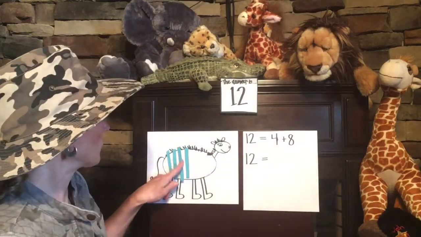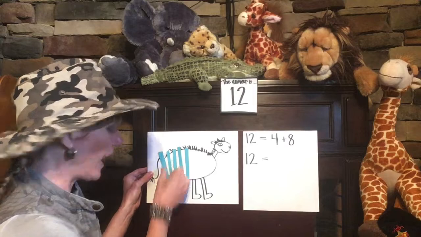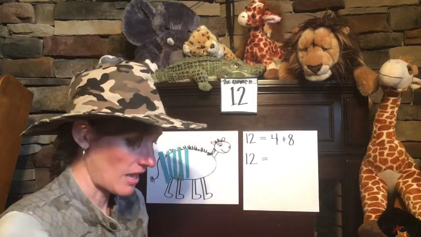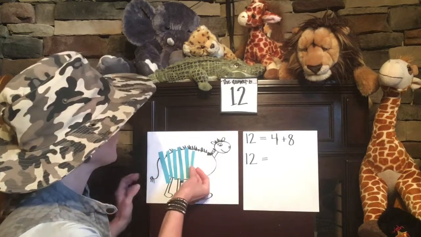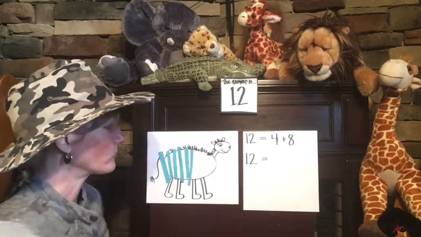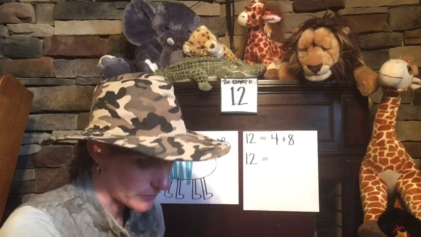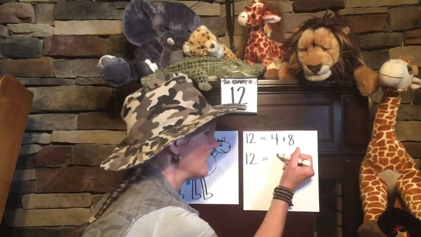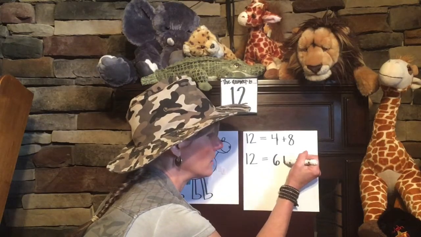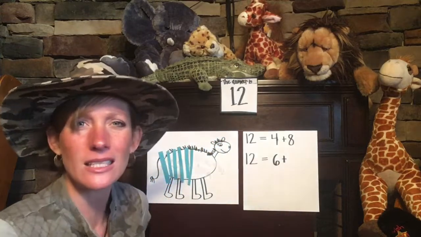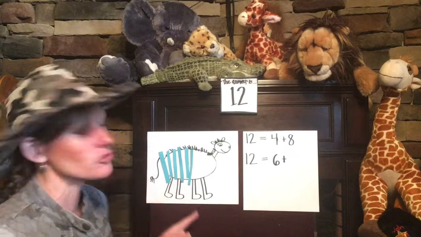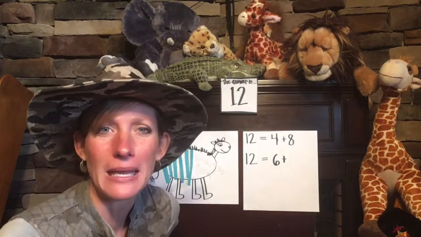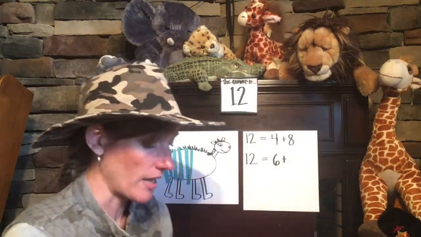I want to have some more green. I've got 1, 2, 3, 4. I think I'm going to add one here. 5. I want to have 6 green stripes. So I'm going to put 6 on there. Well, I know I need to get to 12. And I only have 6 right now. 6 plus something else. 6 plus something else is going to get me to 12. If I have 6 green stripes, how many have to be pink? Well, let's try to solve this problem.